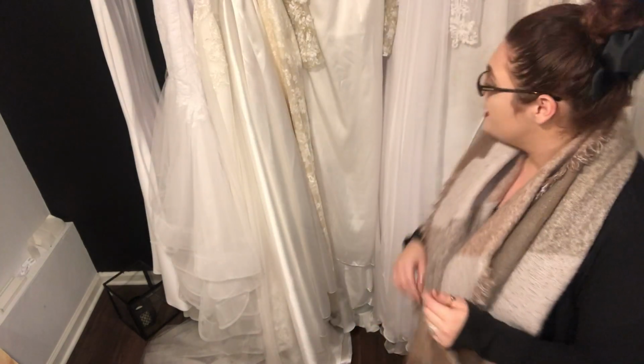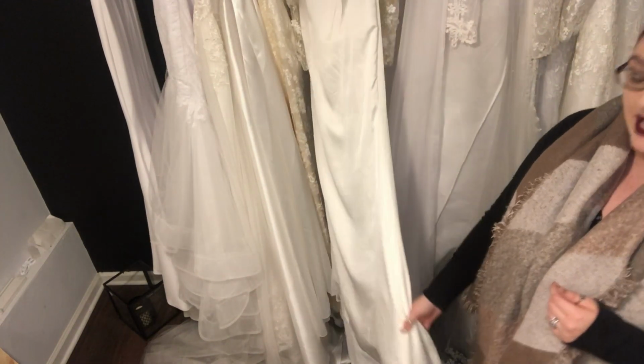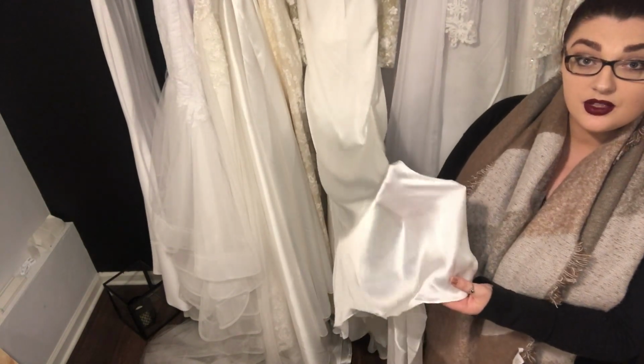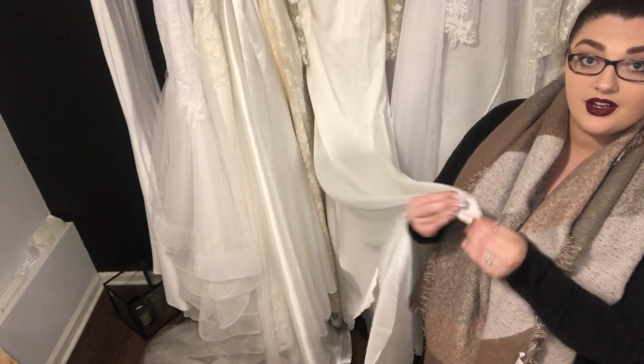So I already have our satin gown pulled behind me, and we just saw taffeta. Like I said, a lot of times people will get the two confused just because they do have kind of a shiny sheen to the fabric. But I'm gonna show you the difference right now. So this is our satin gown. If you can see, the fabric is still very shiny, however, it's very, very light.